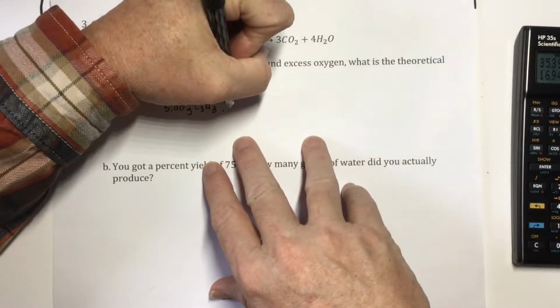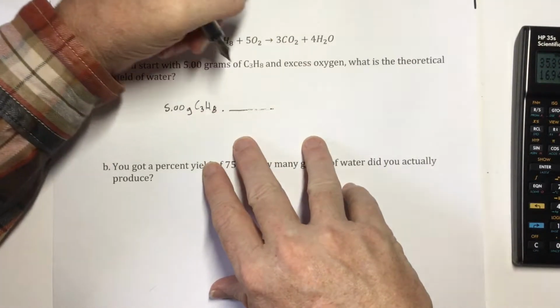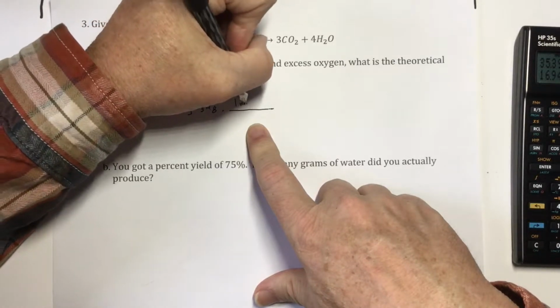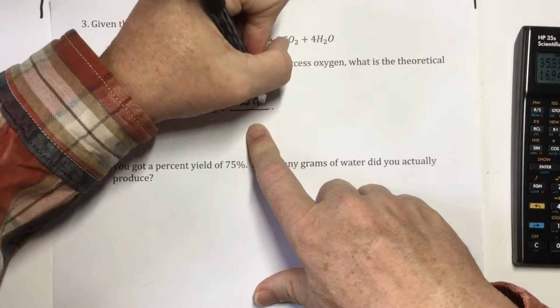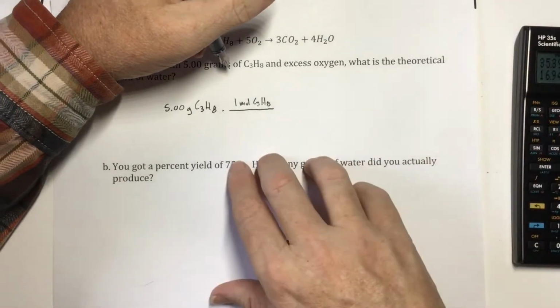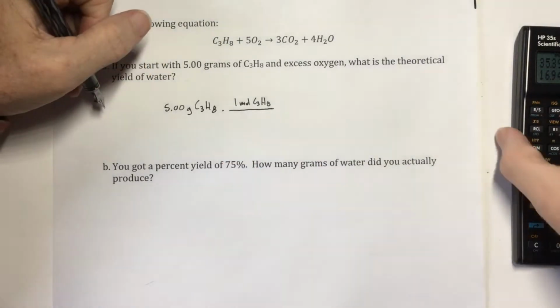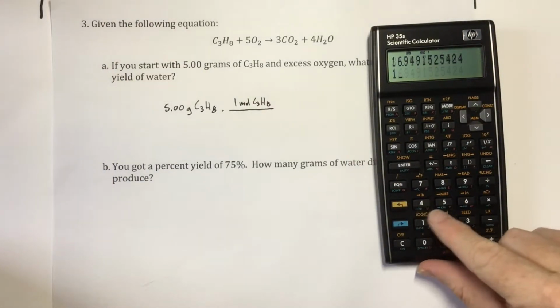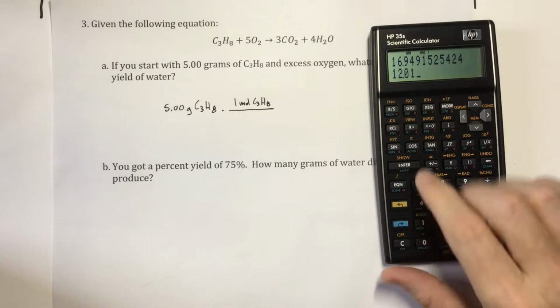C3H8. And I will begin by converting that to moles. So 1 mole C3H8. What is the atomic mass of propane? Well, the atomic mass of carbon is 12.01.